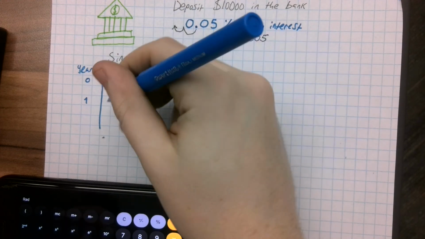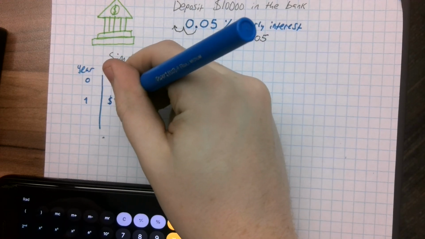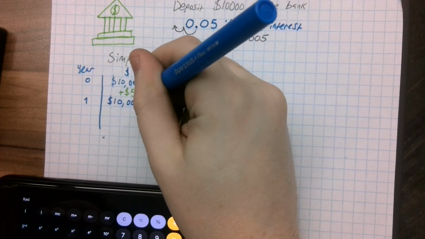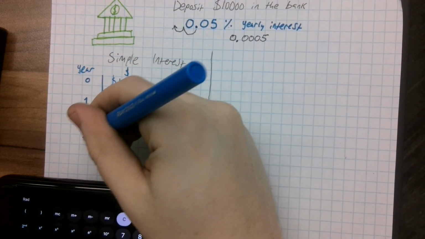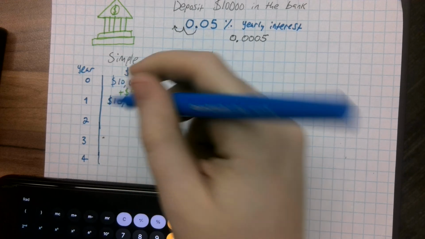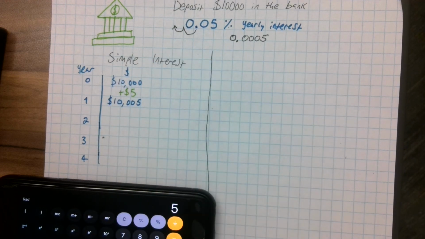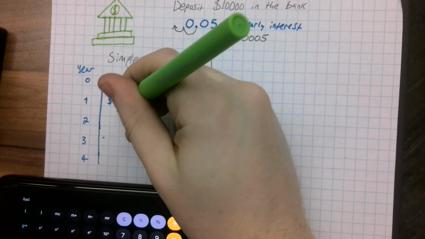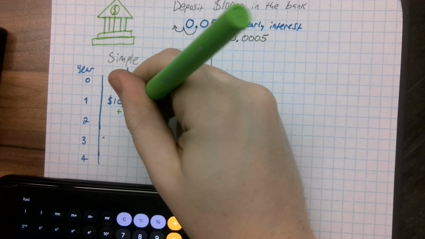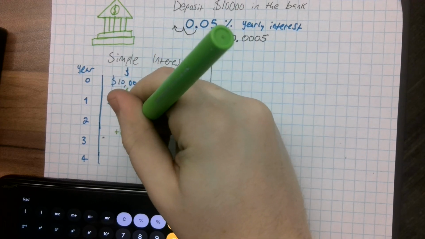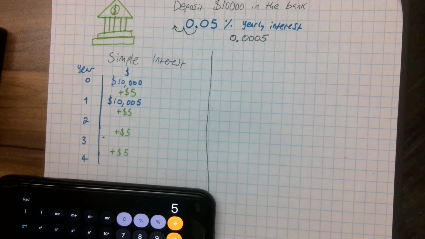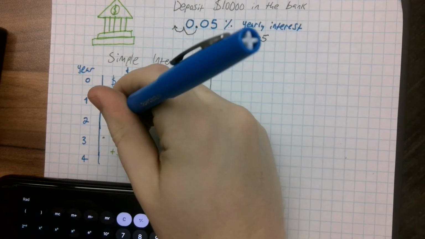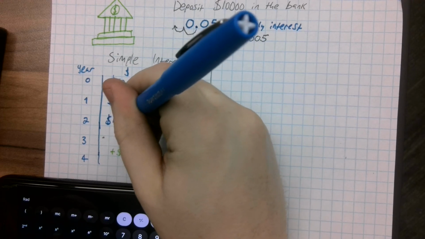So, if we add $5 to our account, after year 1, we would have $10,005. And simple interest is where that same interest rate will keep on going on and on. We didn't touch our money, so they'll give us another $5. And they'll give you another one after that, and another one after that. And every year, we are going up by 5 smackaroos, 5 doubloons.